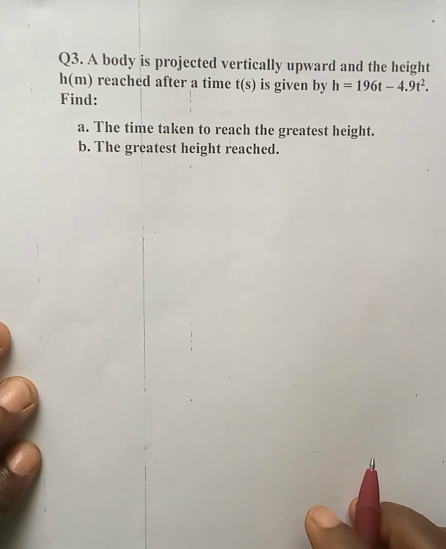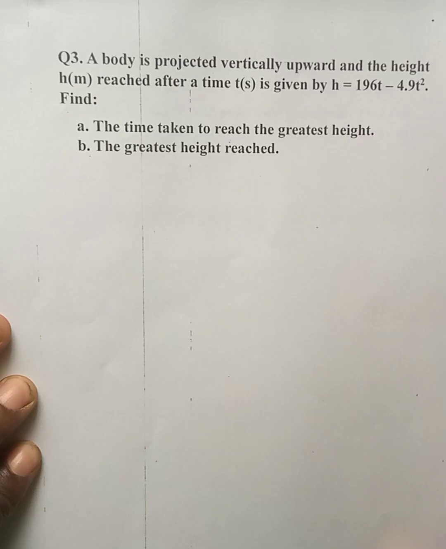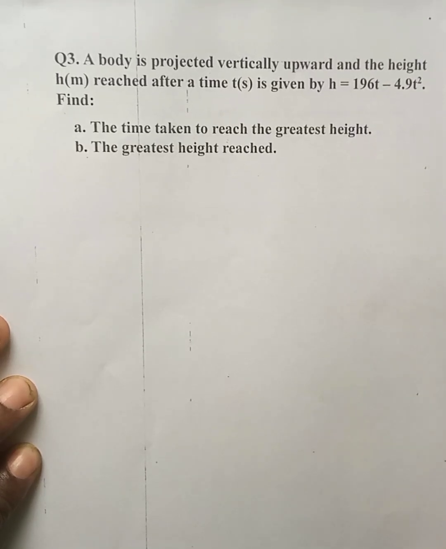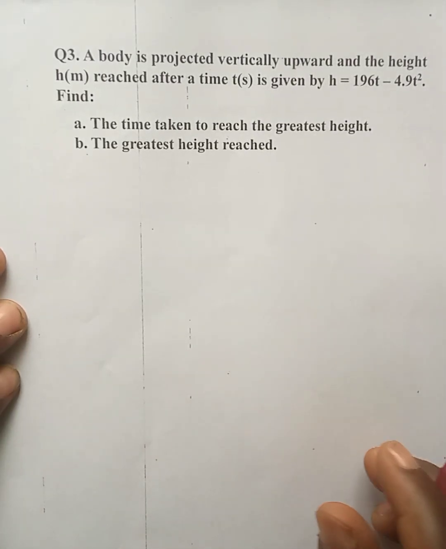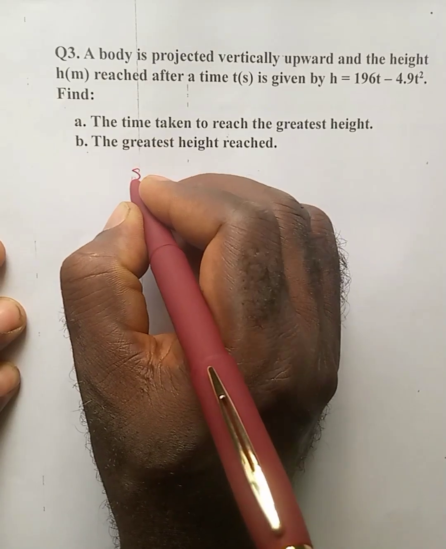Now, let us take a look at question 3. The question says that a body is projected vertically upward and the height h in meter reached after a time t in second is given by h is equal to 196t minus 4.9t squared. Then we are to find the time taken to reach the greatest height and the greatest height reached. This is an application of differential calculus. Now let us look at the solution to this.